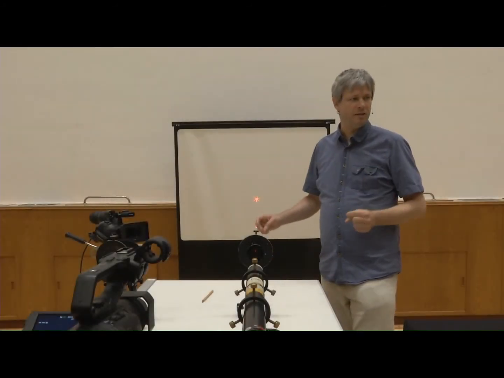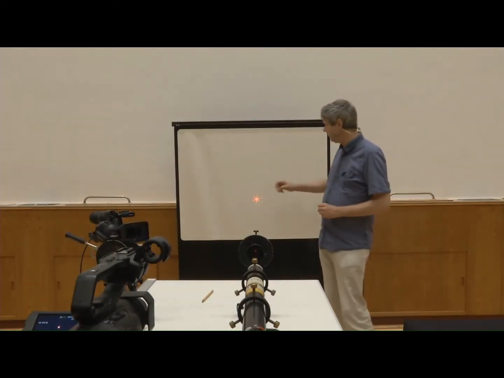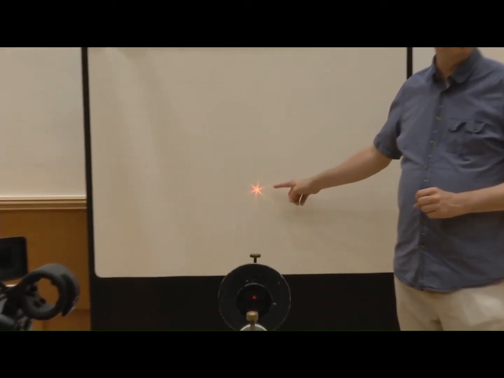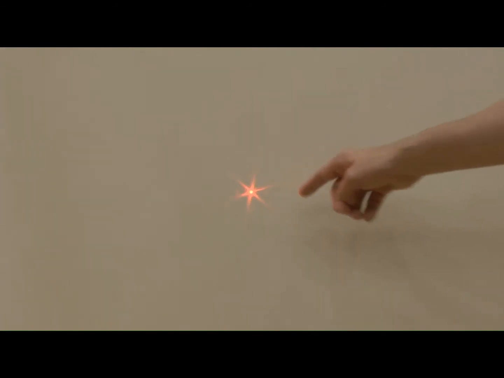So you see here no further structure. However, if you look closely, you see right now some interesting structure, right? There's a star with 6 rays. So where does that come from? It only is there when we look with this camera, but the other camera doesn't show it. So it must have to do something with the camera.